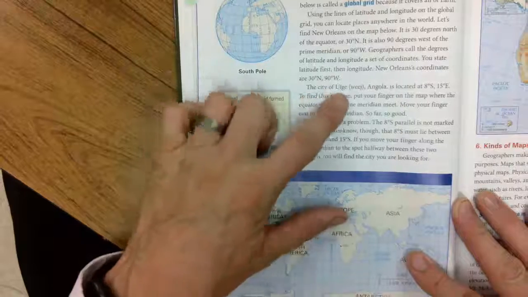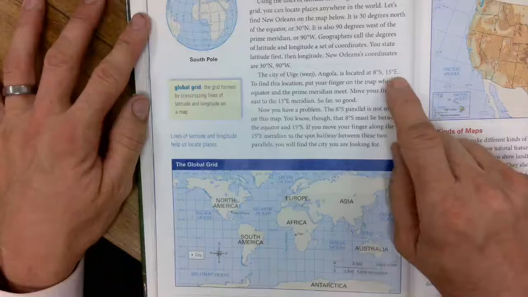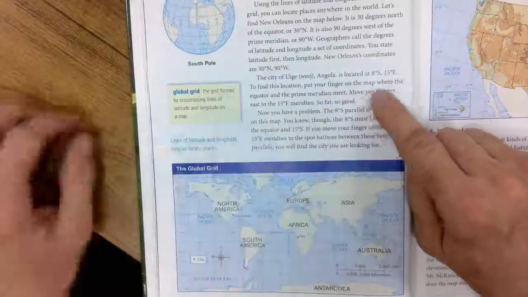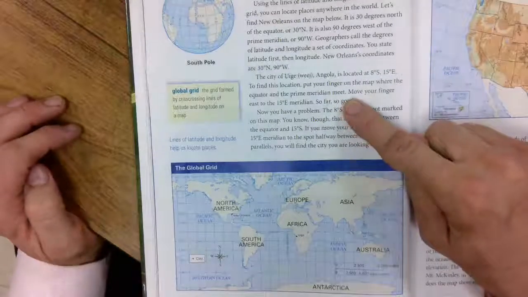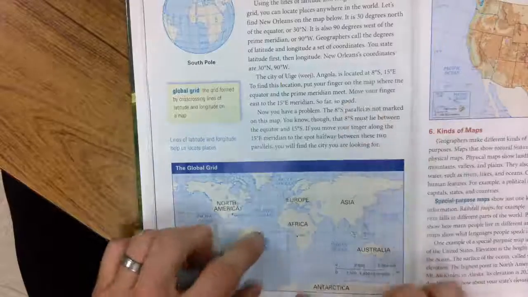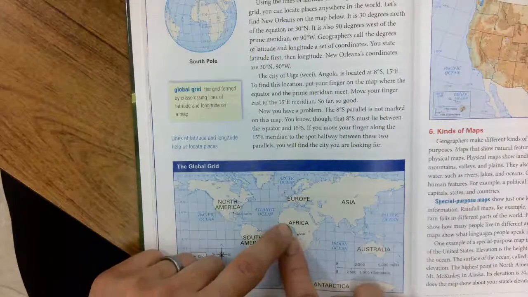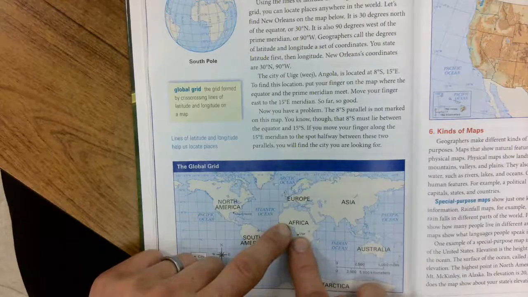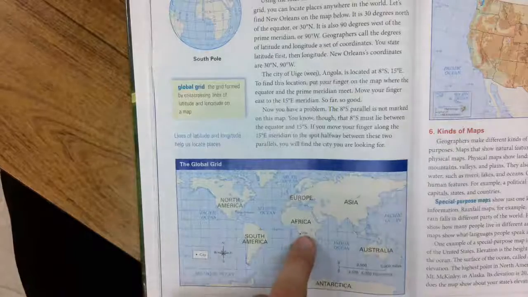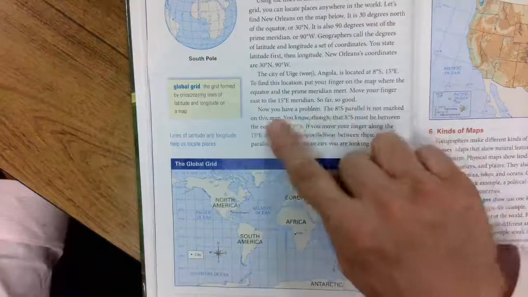The city of Ouija, Angola, is located at 8 degrees south and 15 degrees east. Find this location by putting your finger on the map where the equator and the prime meridian meet. So here's the equator, going across, and here's the prime meridian. And now we're 15 degrees east, so that would be east, and then we are 8 degrees south, and south would be this way. And there it is right there. Move your fingers east to the 15. So far, so good. Now you have a problem.